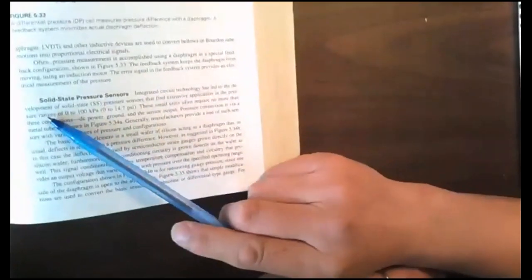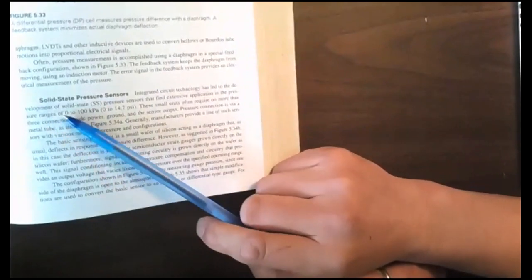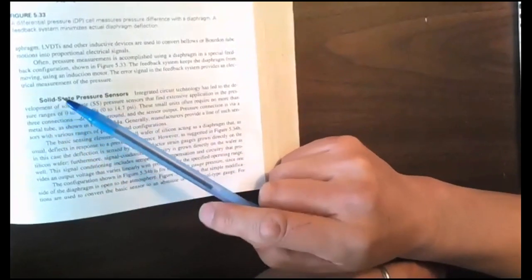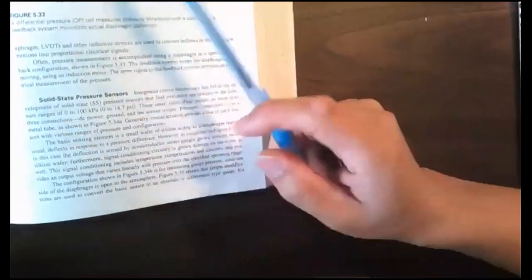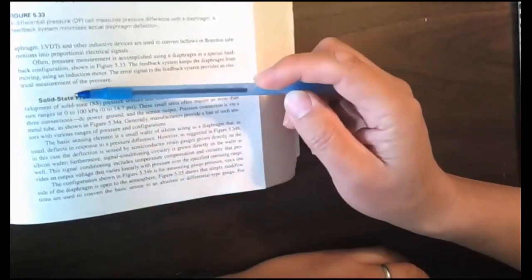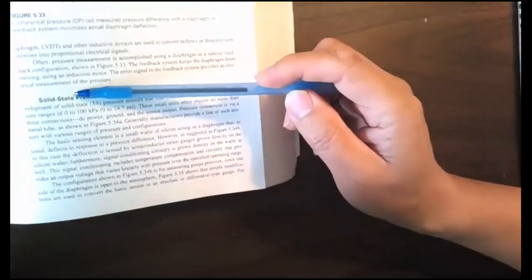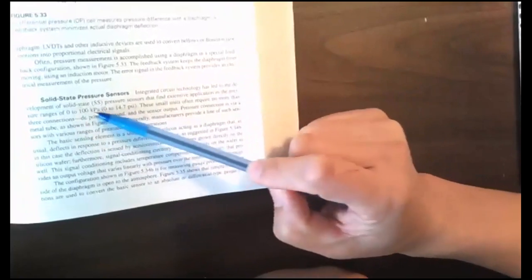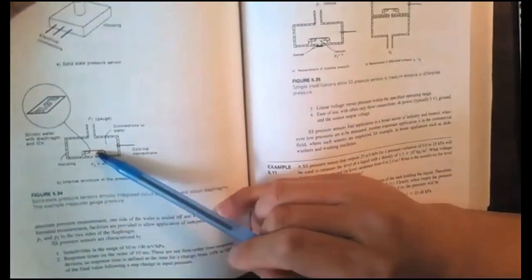If you have one of those electric tire gauges, right now it's very common. My old tire gauge is mechanical, but if you go to Walmart, buy some new tire pressure gauges, it's electrical. So inside is a solid state pressure sensor. Again, same thing. You build an IC right here on the silicon chip.